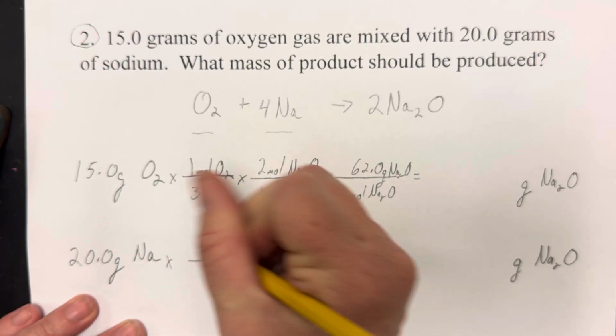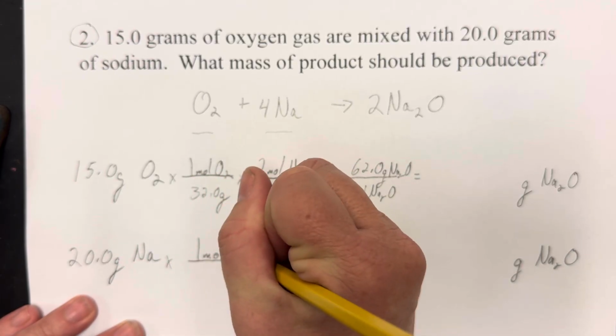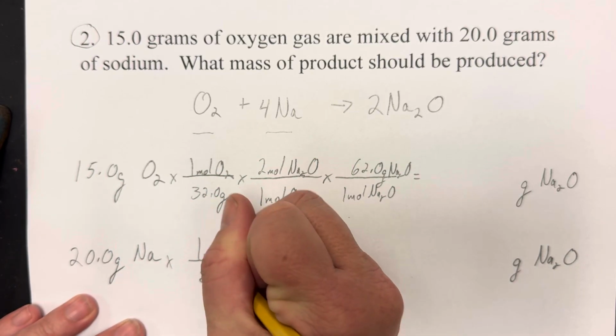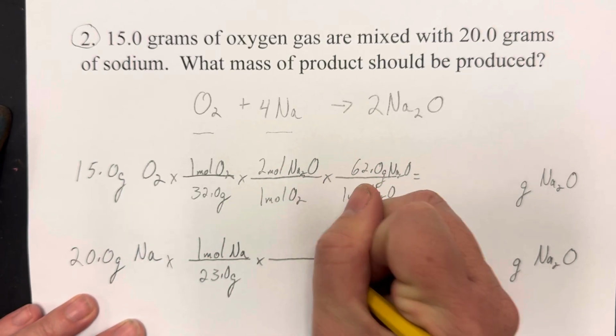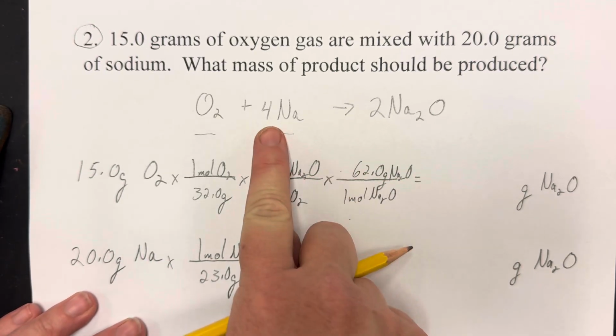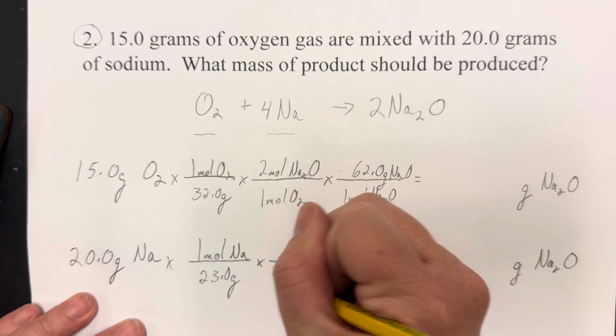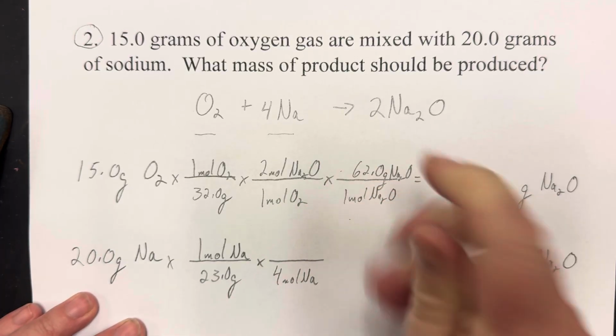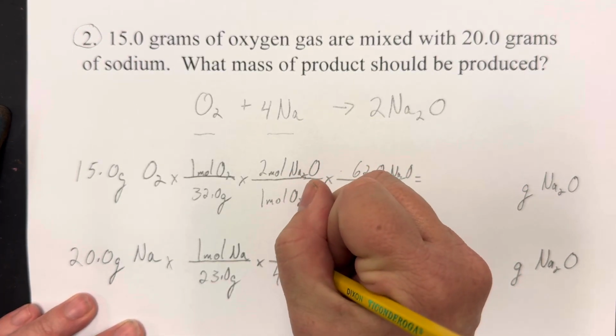I'm now going to set up my other reactant. So I have 1 mole of sodium is 23.0 grams, again from the periodic table. Then you have 4 moles of sodium for my balanced equation for every 2 moles of Na2O.